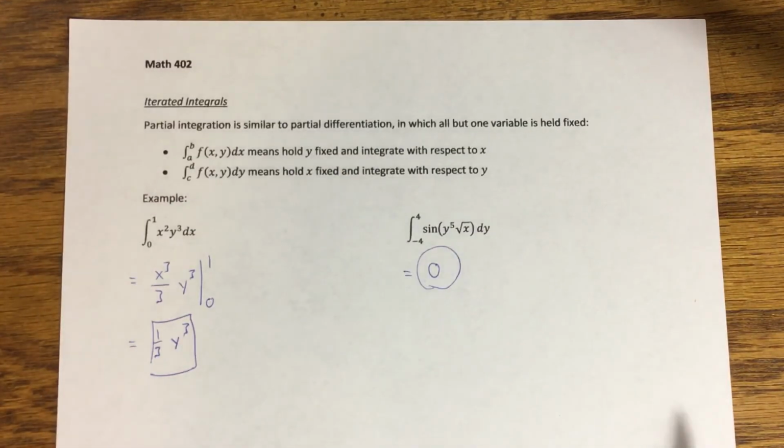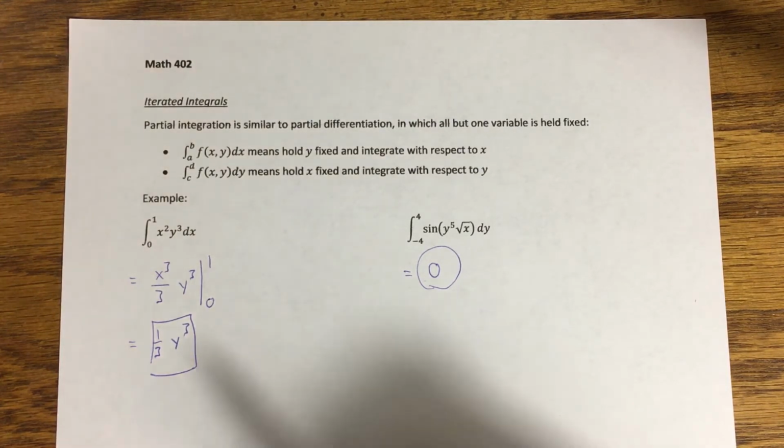Now we want to move on to a technique for evaluating these integrals where we don't need to use estimation or geometry. We want to kind of use a more general approach here. And to lead into this, we need to talk about these things called iterated integrals.